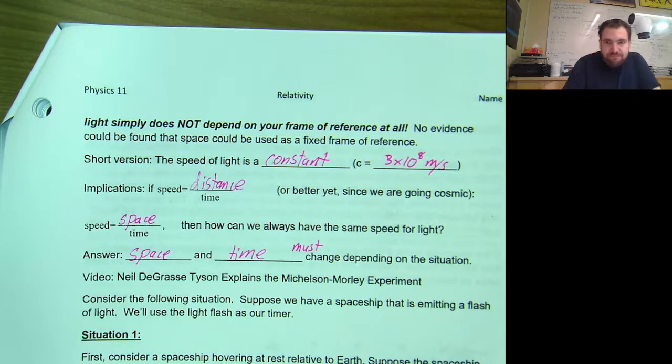Examining the interference pattern from the two light beams sent out in different directions would clearly show that the speed of each light beam were different in different directions.